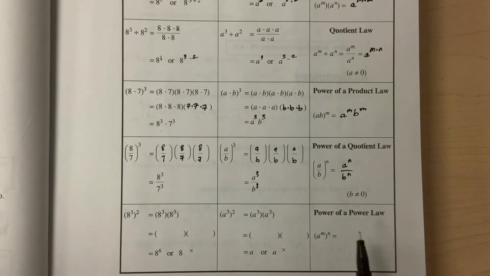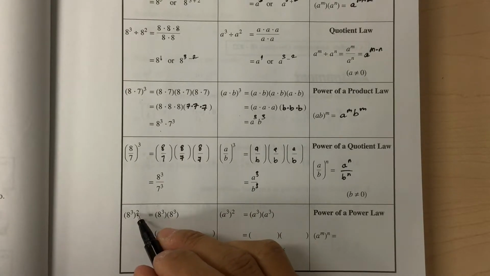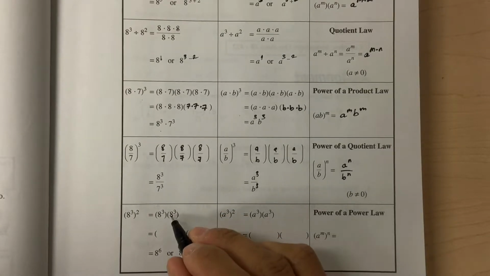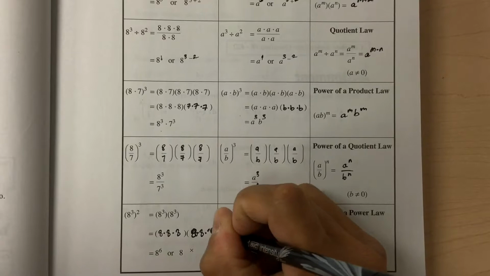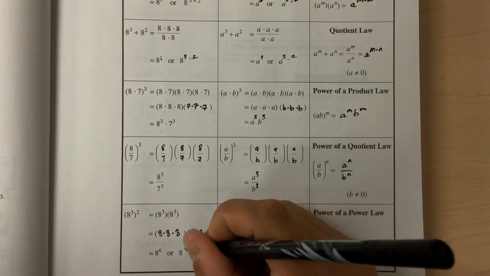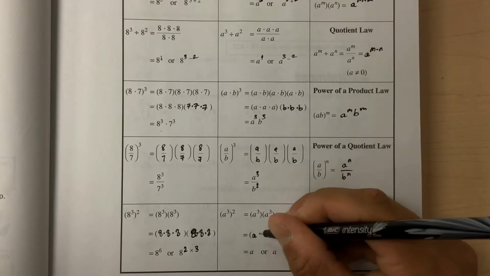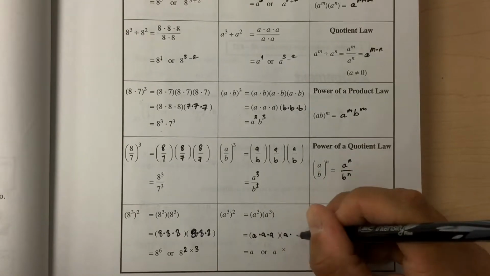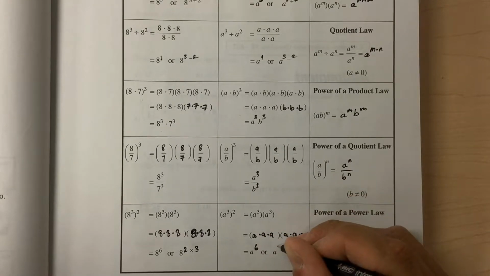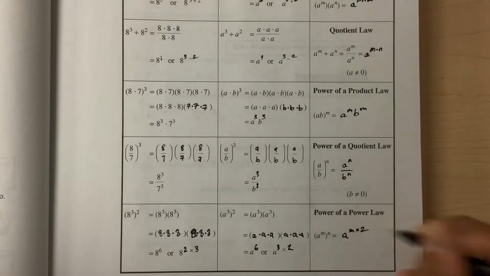And last, everybody's favorite, we have the power of a power law. And so the power of a power law, all this is telling us is that our powers are being multiplied. So 8 cubed to the power of 2 becomes 8 cubed times 8 cubed, or 8 times 8 times 8 times 8 times 8 times 8, which would be 8 to the 6, or 2 times 3, or 3 times 2, however you want to look at it. Same thing on the bottom. If we replace our numerical values with variables, a times a times a times a times a times a, which is a to the 6, or a to the power of 3 times 2. In general, our law here is a to the power of m times n.